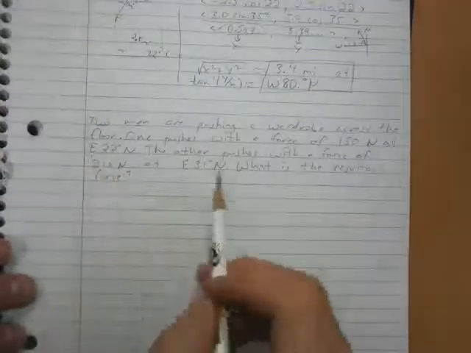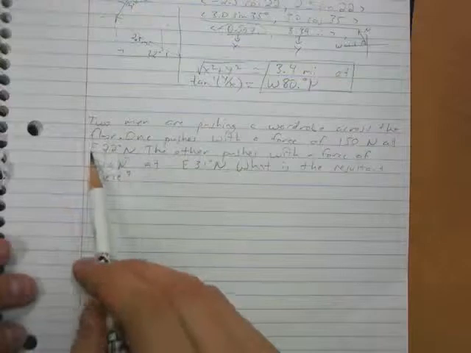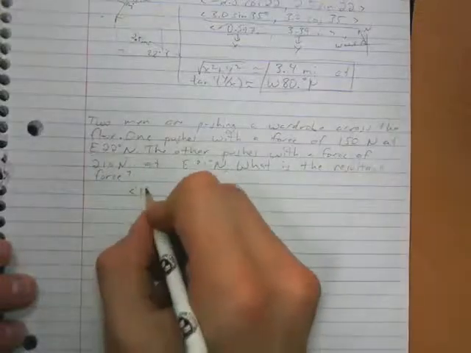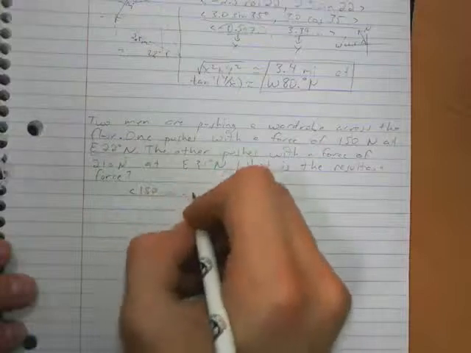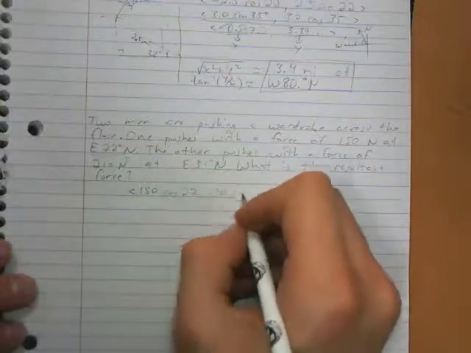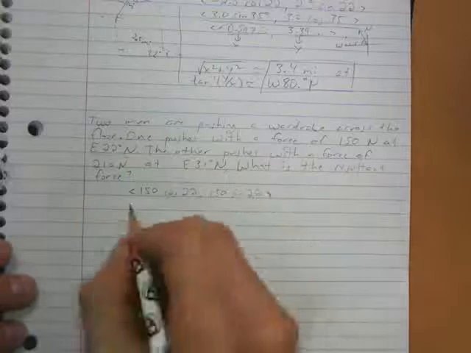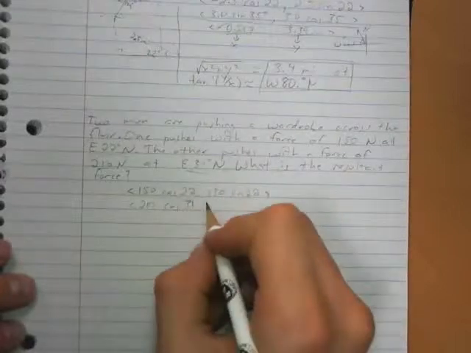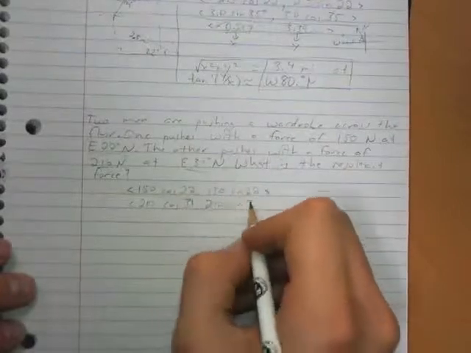So again, we're going to go through the same process. Now both of these are east by north. They're going to have positive components, and we're given east first, so we can use cosine for the x component, sine for the y component. So 150 newtons at east by 22 degrees north in component form would be 150 cosine 22, 150 sine 22. 210 newtons at east by 31 degrees north would be 210 cosine 31, 210 sine 31.